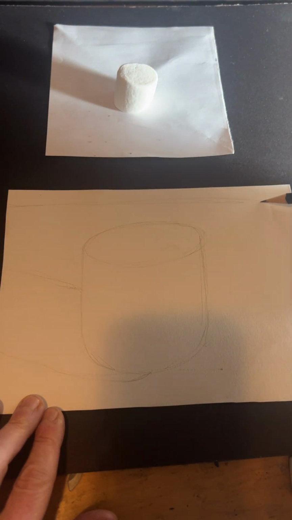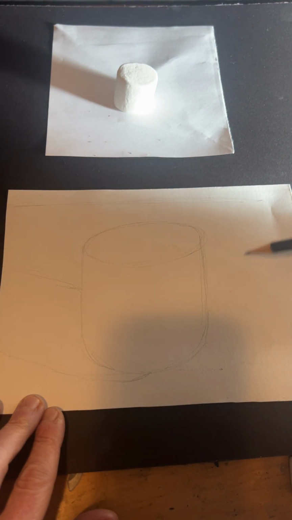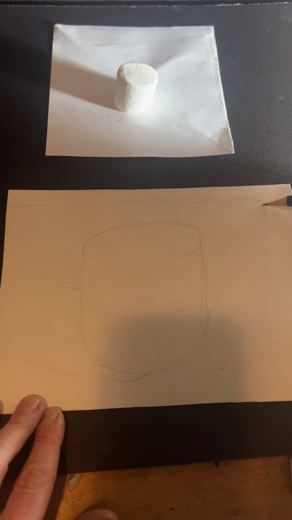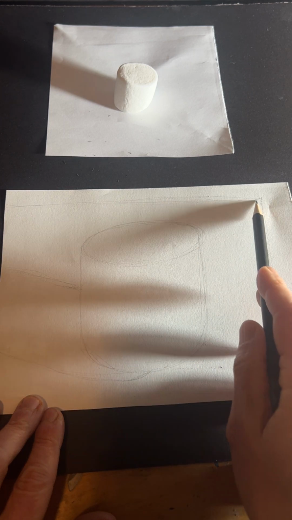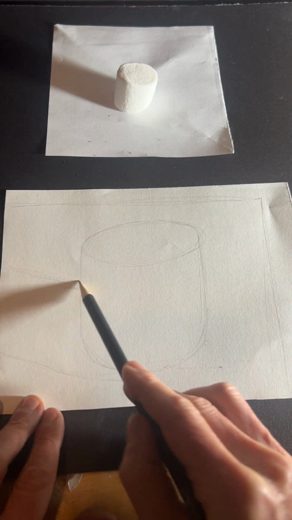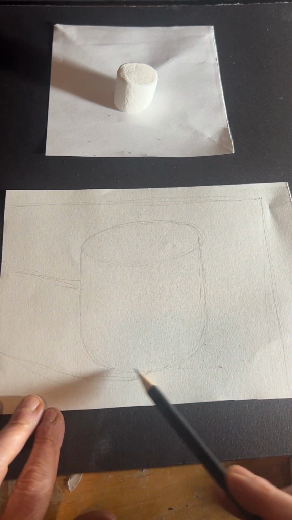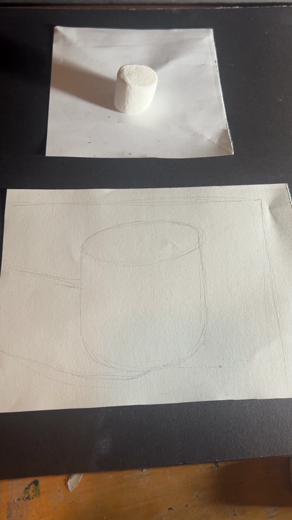I'm going to add, just for interest and just to fill up this space here, a little bit of the edge of the paper. And that's it for our first initial stages of creating a still life using graphite.